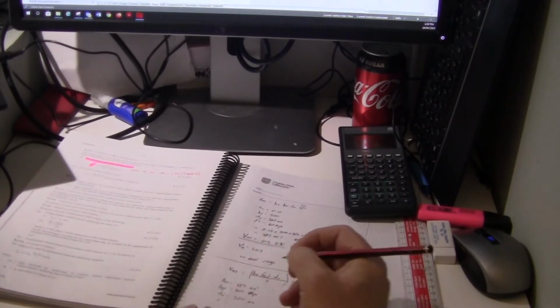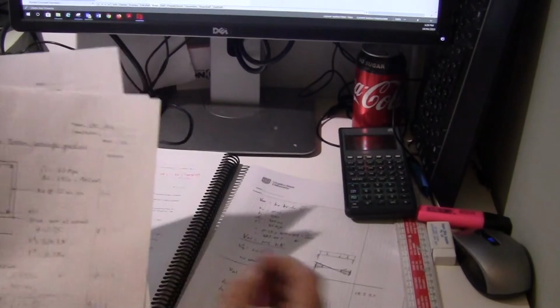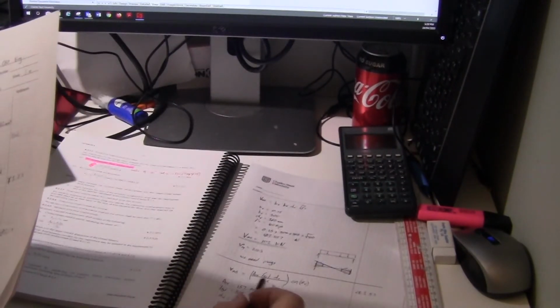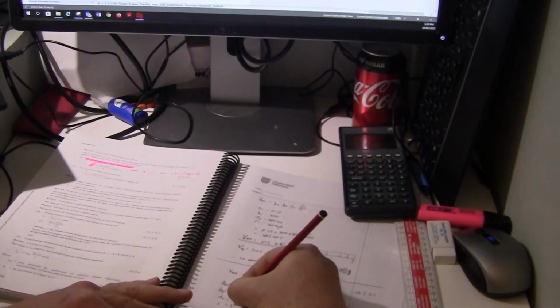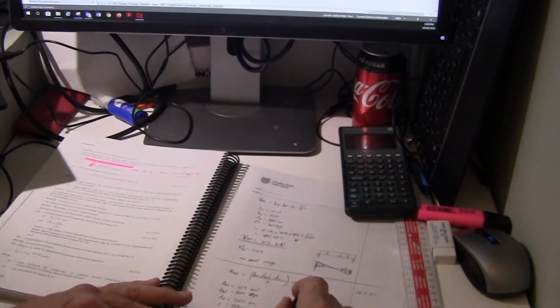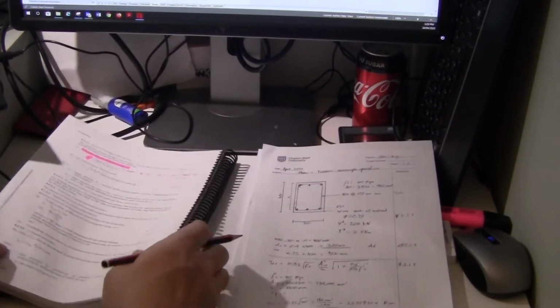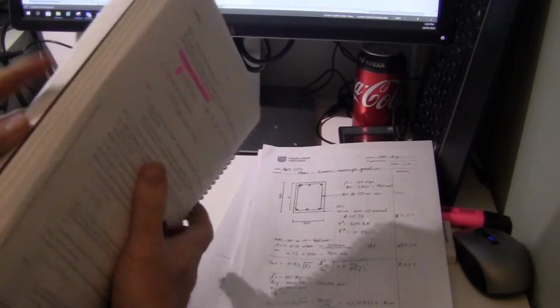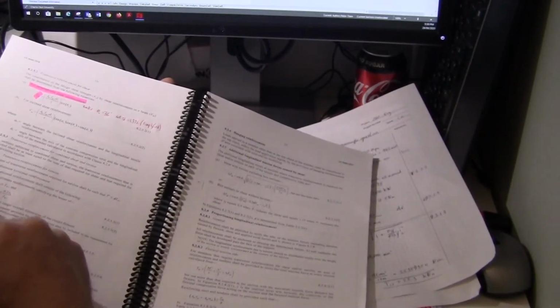S is the spacing of these, how many rings you need. If you're working backwards, sometimes you work out what S needs to be, but we've nominated 125 millimeters. That leaves us with this term, cot theta V. This theta V angle is one of the complexities we touched on before.